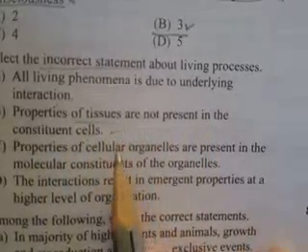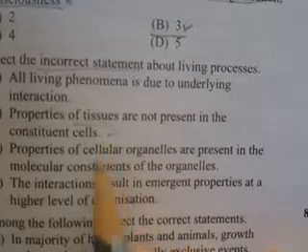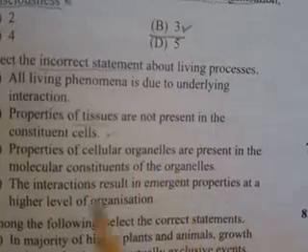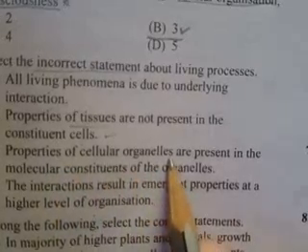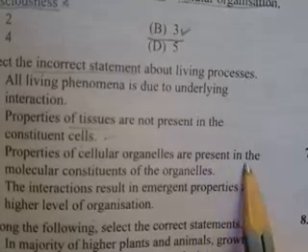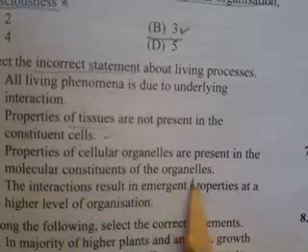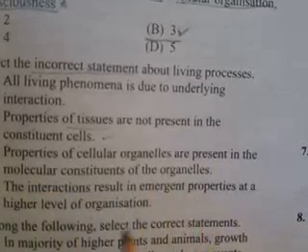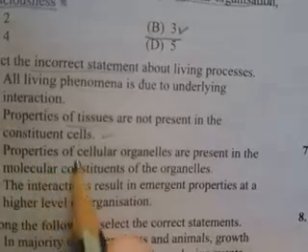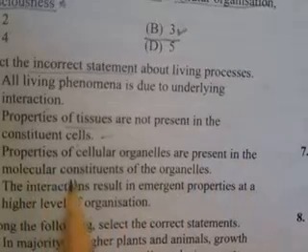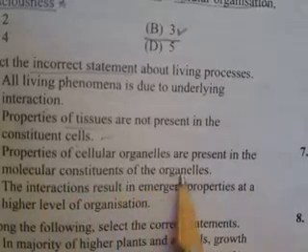This is also one of the right statements here. The next one: properties of cellular organelles are present in the molecular constituents of the organelles, right?